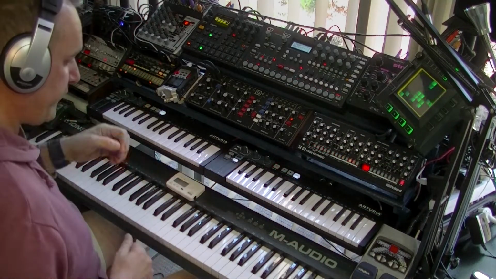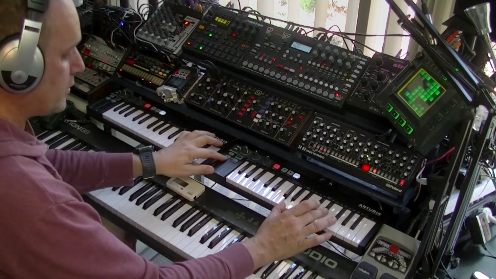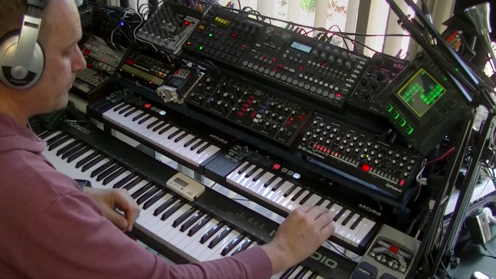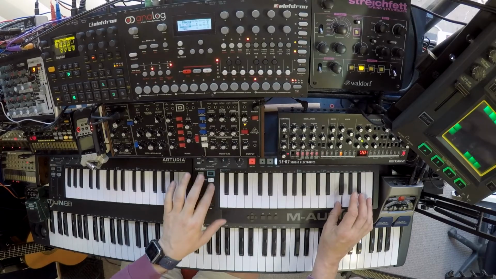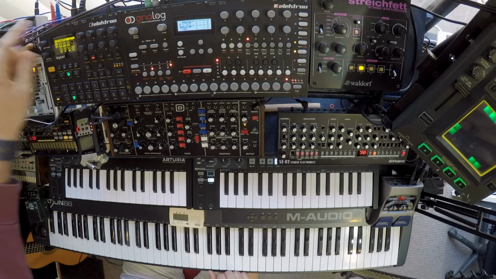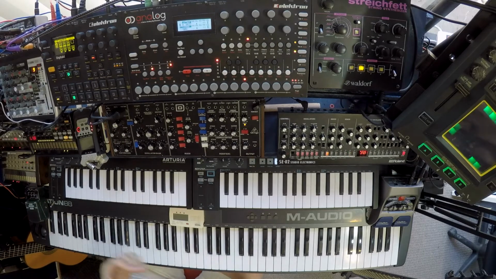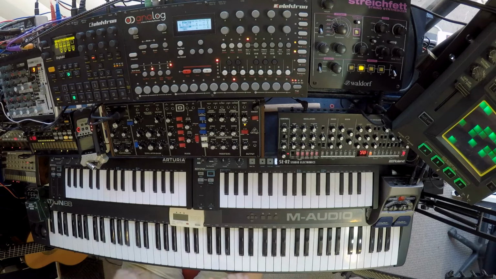I've also got the performance controllers like modulation, pitch bend. Whereas this one, because it's going through the Digitact, which at the moment doesn't pass through pitch bend and modulation, it's a pretty annoying limitation. So that's where I've got it set up MIDI-wise, so that all of these keyboards can control everything else.